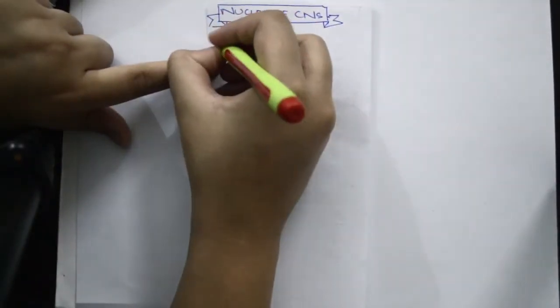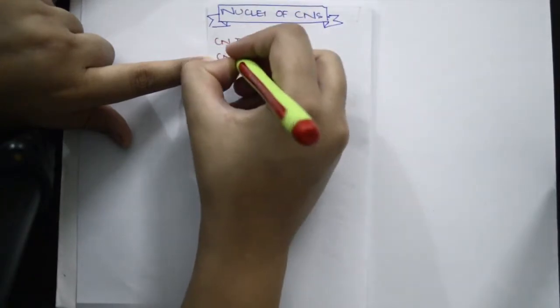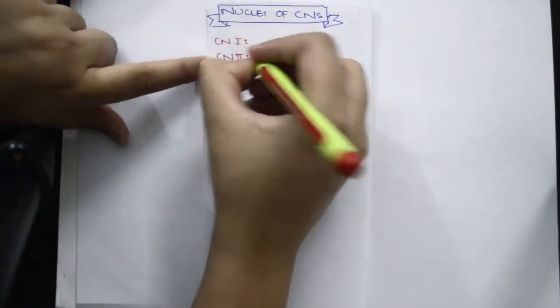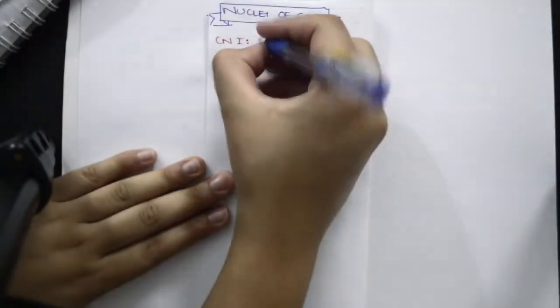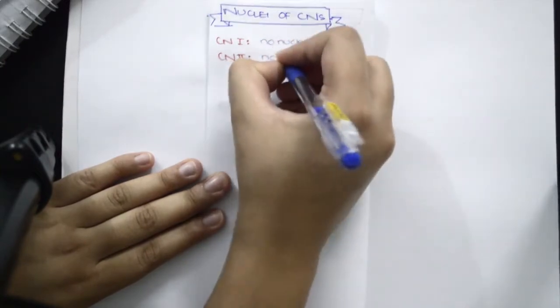The first cranial nerve and the second cranial nerve are what we're going to discuss first. The first cranial nerve has no nucleus. And the second also does not have any nucleus.